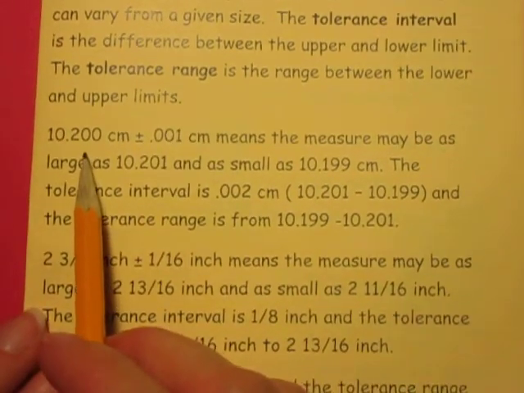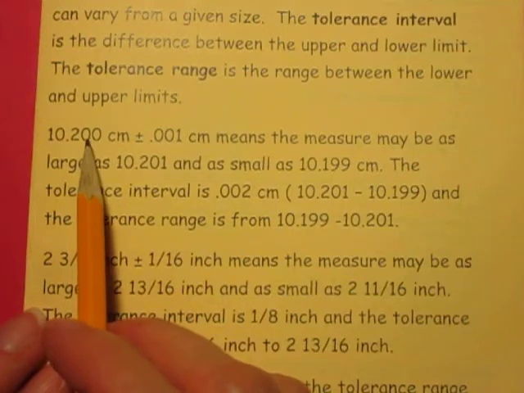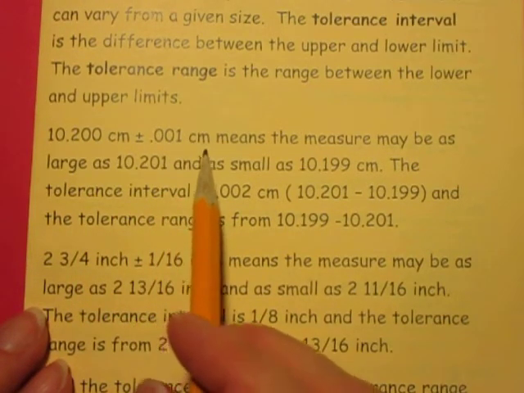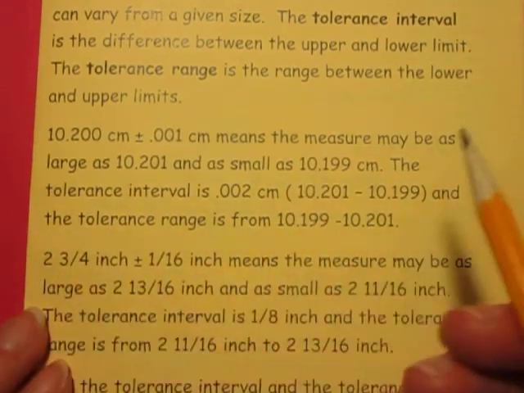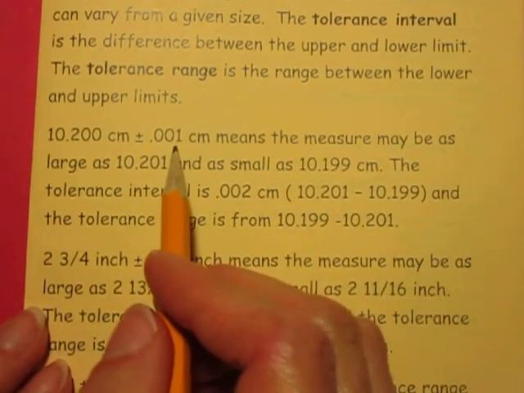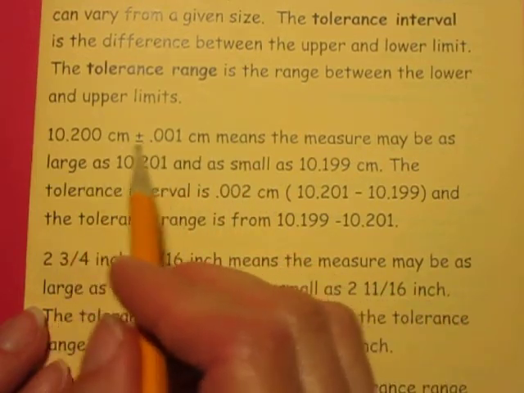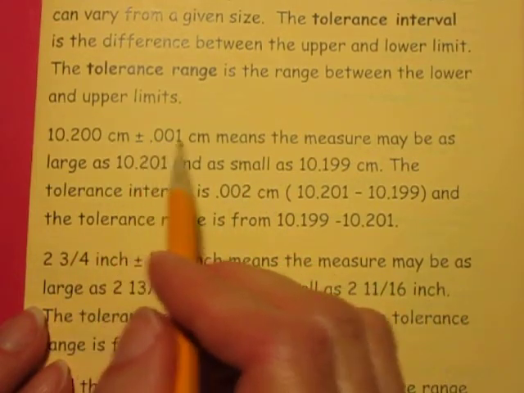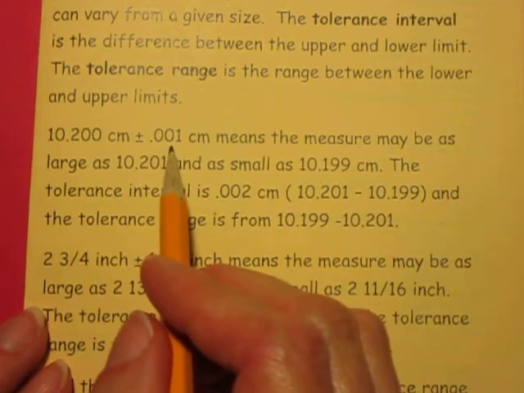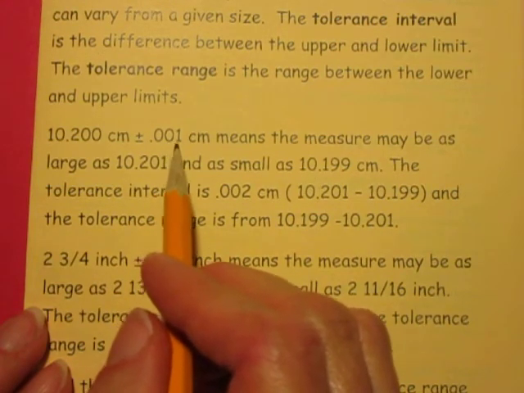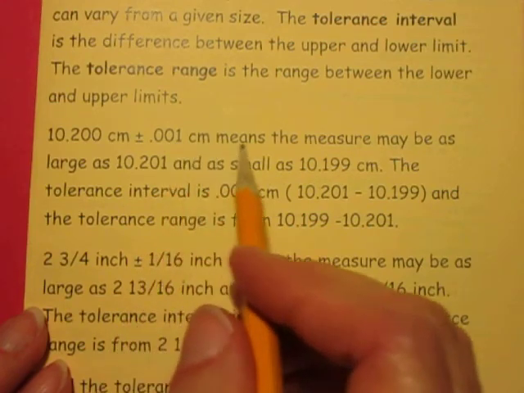Here I've got a measure of 10 200 thousandths of a centimeter, plus or minus 1,000th of a centimeter. So let's say you're manufacturing something and you need to be within certain specs. This means that if we're having plus or minus, it's very much like our GPE, our greatest possible error, but it's generally something identified outside of place value.